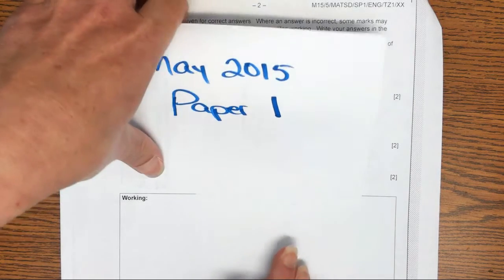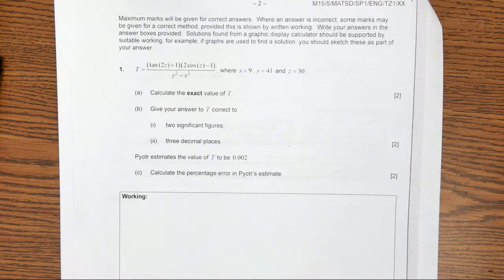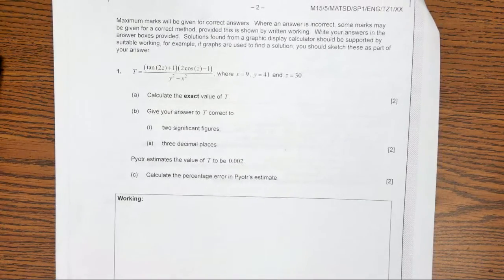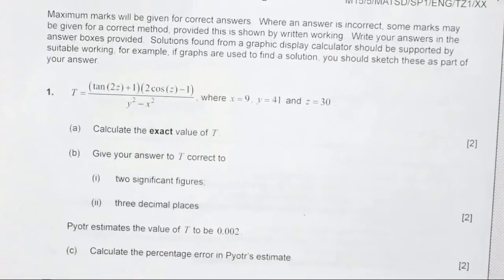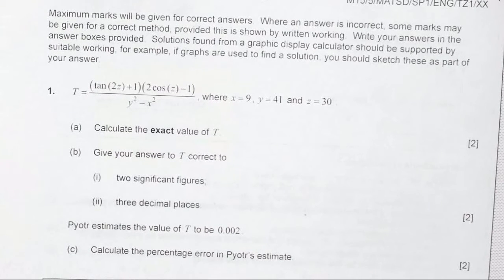Okay, so May 2015, paper 1. We're starting with number 1 because that one, overall, was one of the most frequently missed. What do you think one of the problems was that made a lot of candidates miss this one?